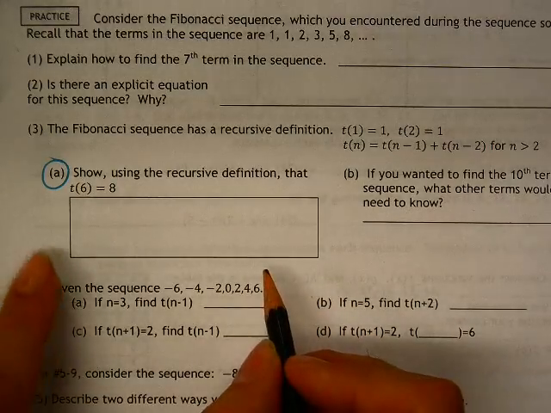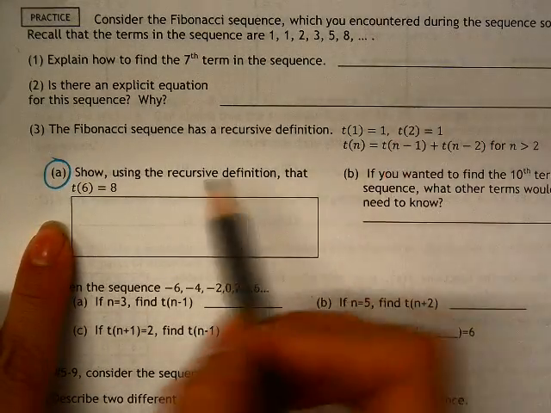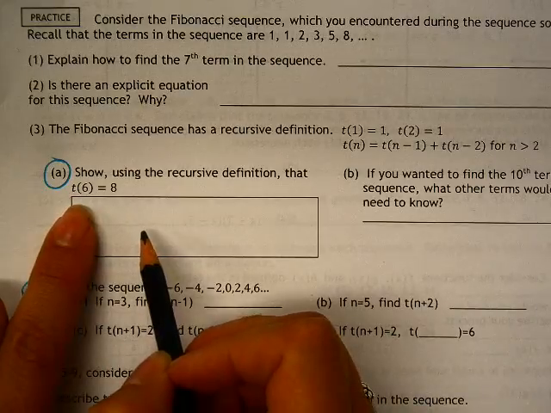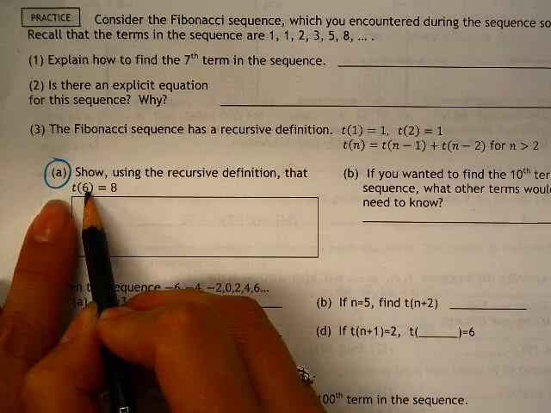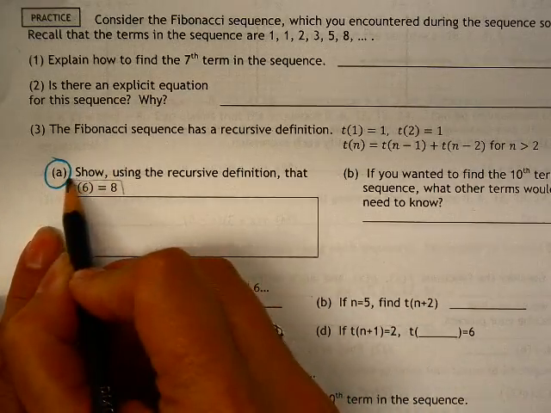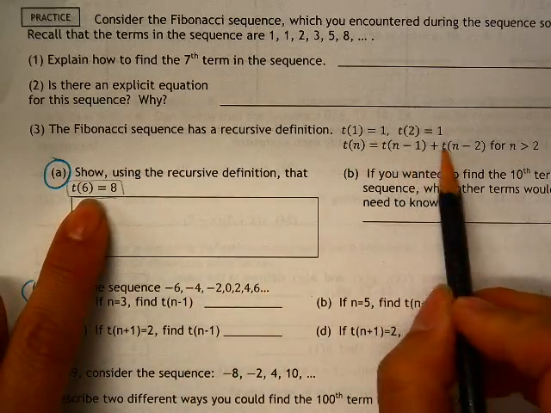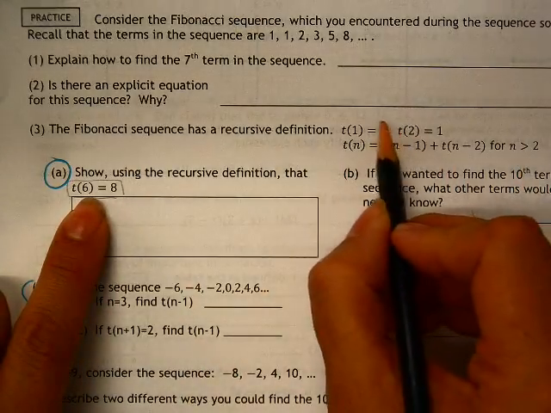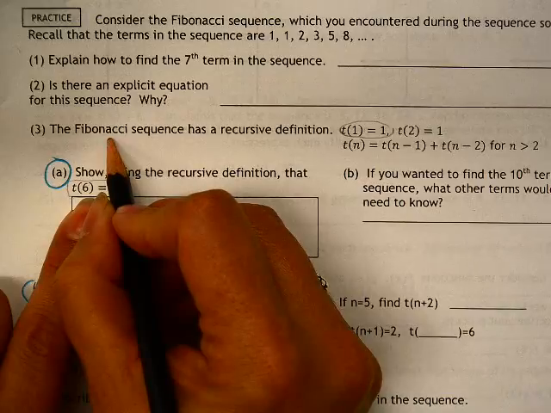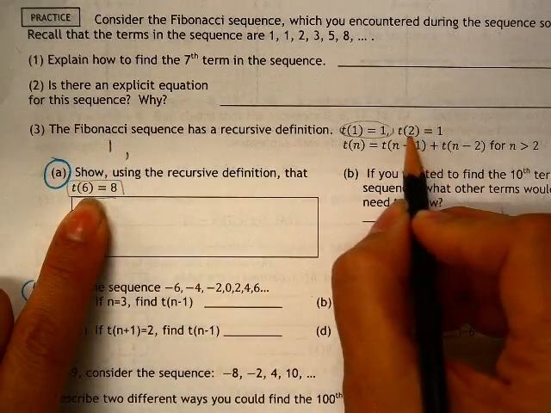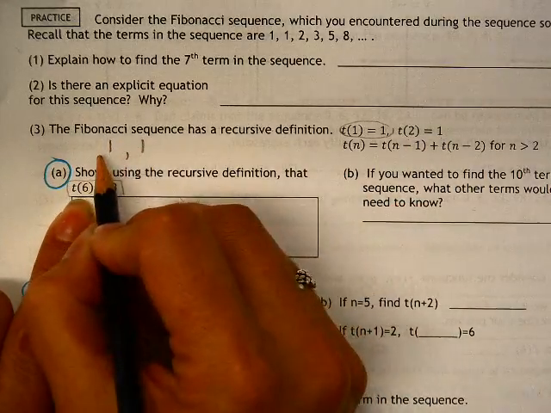All right, we are looking at recursion, and really it's all about what the notation means. So this is saying that the sixth term is 8, and we're trying to show that that really is true. Right here we have that the first term is 1, and the second term is 1.